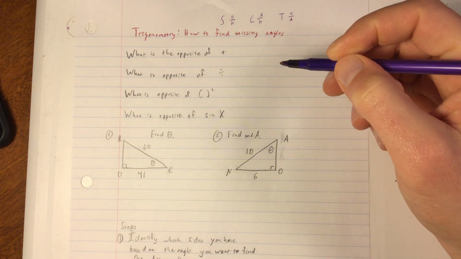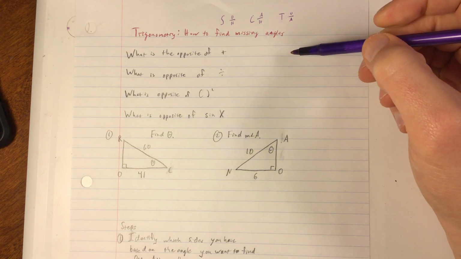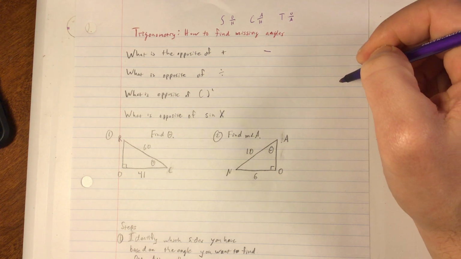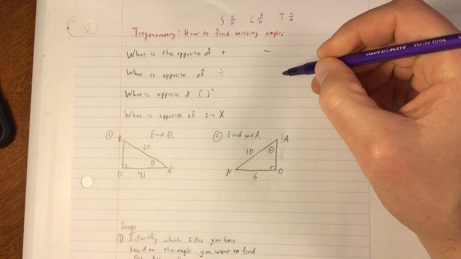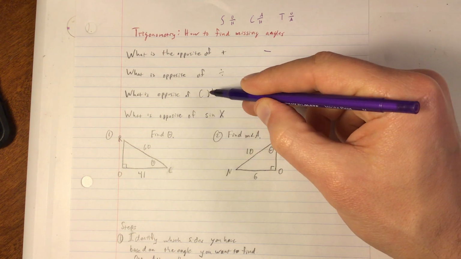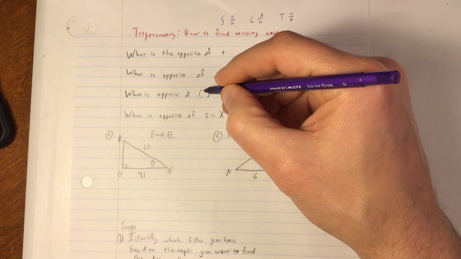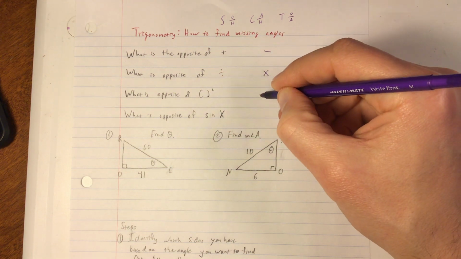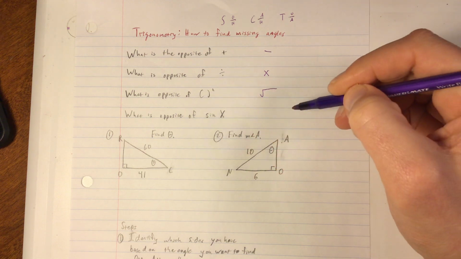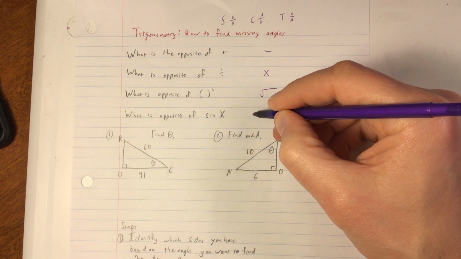All right, some easy questions for you here. What's the opposite of addition? That's right, you just said subtraction. What's the opposite of division? Multiplication. What's the opposite of squaring a number? Doesn't matter what it is. That would be the square root. So what's the opposite of sine? We call that arcsine.